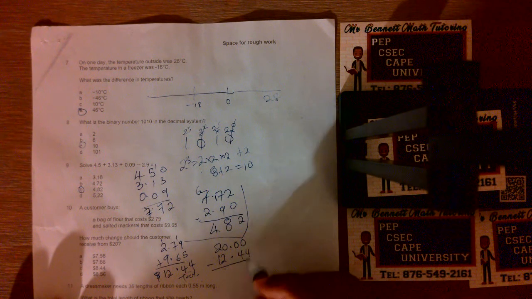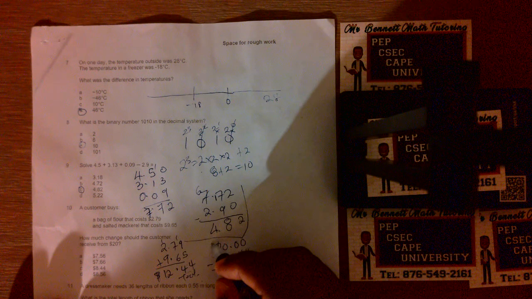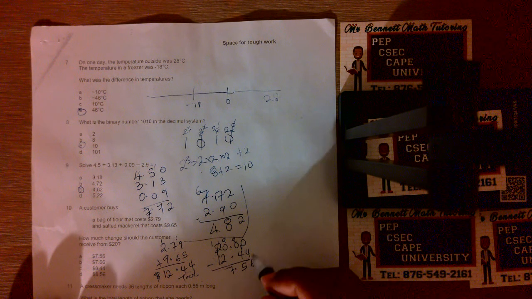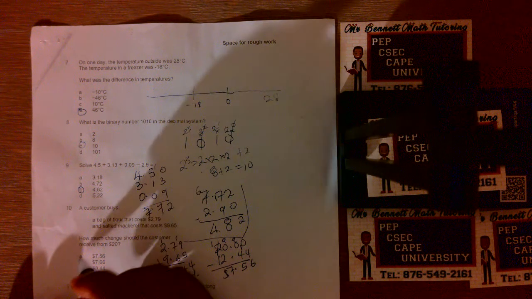So we can just rewrite 20 as this. Just to make sure the decimal point is under the decimal point. And then we subtract 4 from that, you can't. So we go ahead and borrow the 2 tens. So that leave 1 ten. Put the 9 here, so 9 and 1. 4 from 10 leave 6. 4 from 9 leave 5. But decimal. 2 from 9 leave 7. 1 from that. So the answer is $7.56. A dressmaker needs 36 lengths of ribbon each.